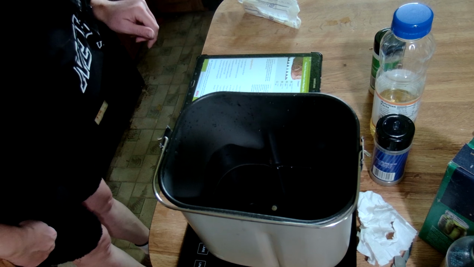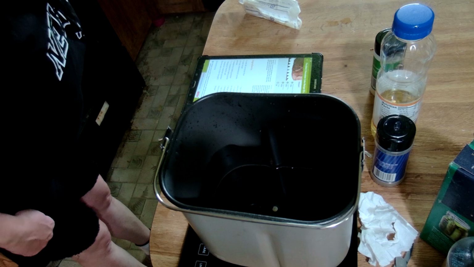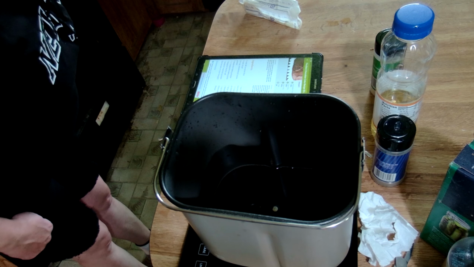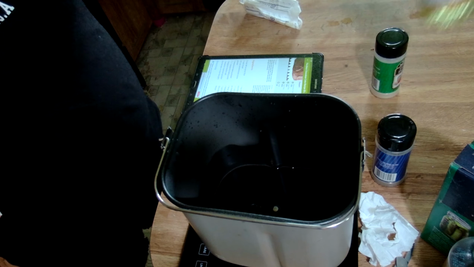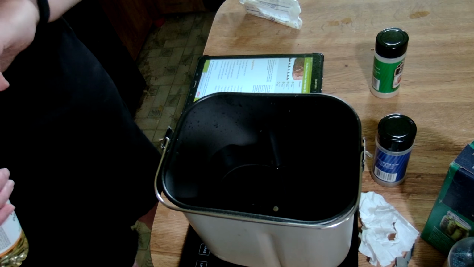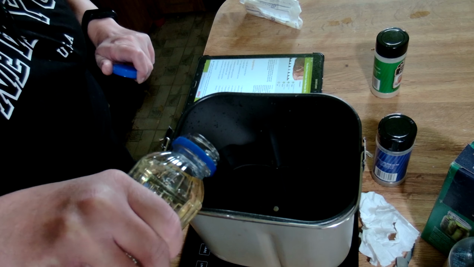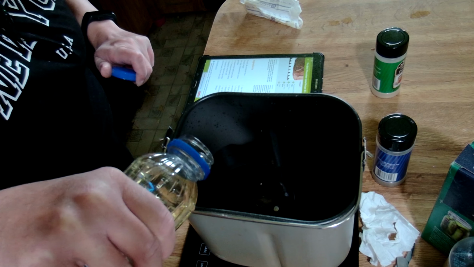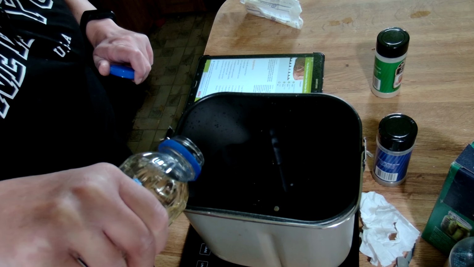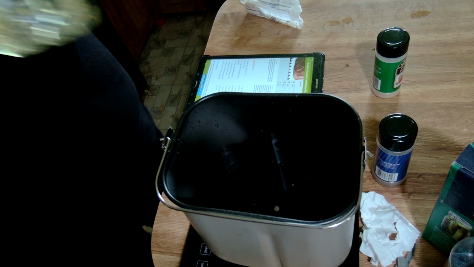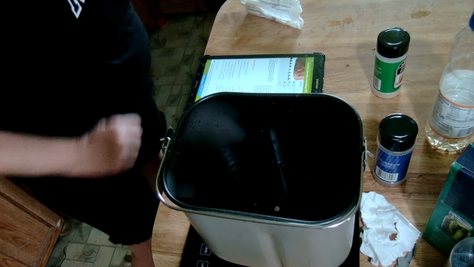So now that we have that, we need a half cup of vegetable oil or canola oil. So that is 4 ounces. So let's tear this out. I bet there's 4 ounces left in here. What do you think? Well, there's a little more than 4 ounces in there. All right, so we got that done. 4 ounces of oil.